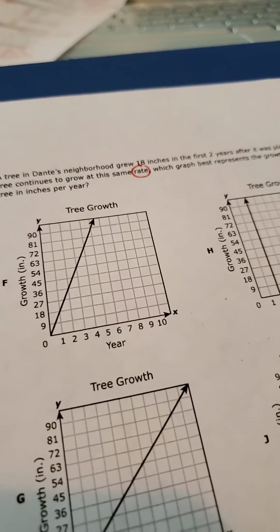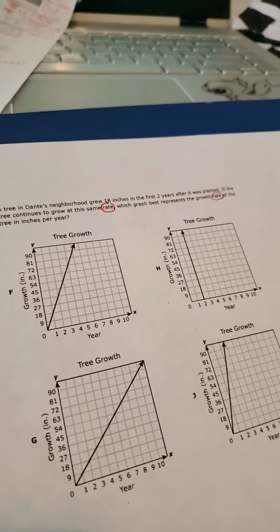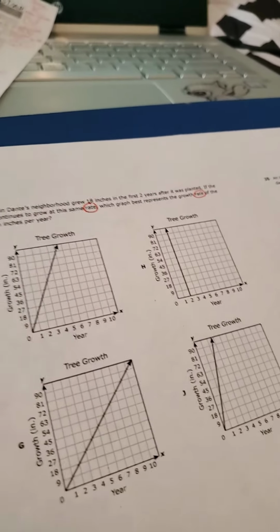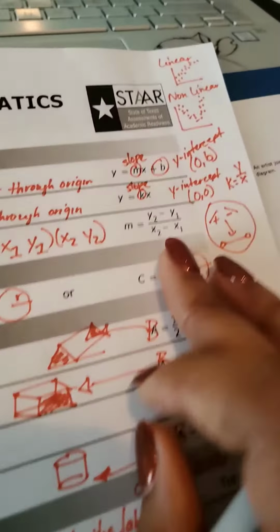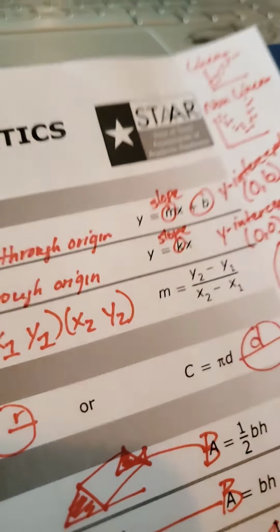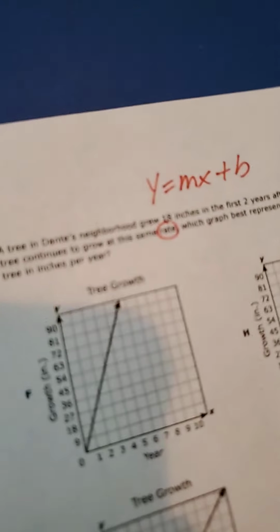I'm going to deal with rate of change, also known as slope. Here's the deal. I know that slope has an equation. It can either be written in y equals mx plus b or y equals kx form. So just for giggles, I'm going to put y equals mx plus b here.